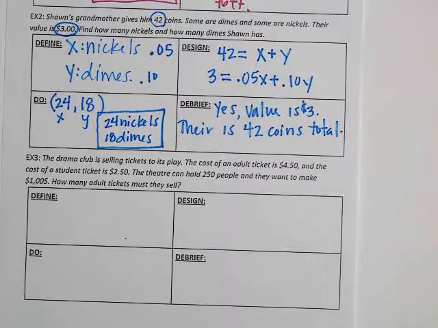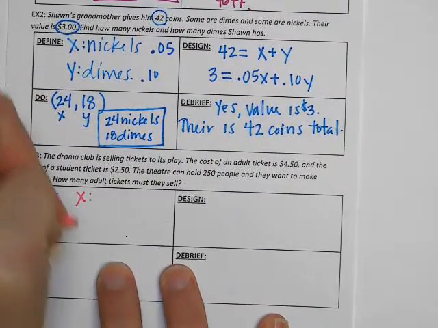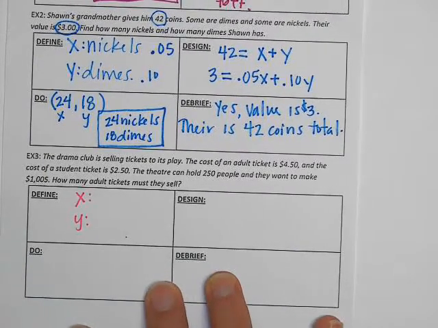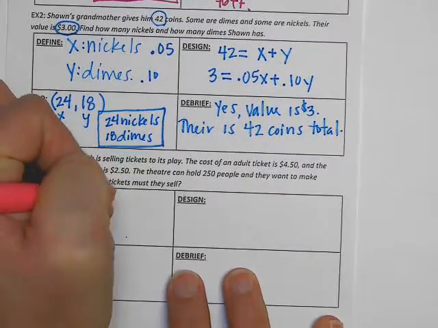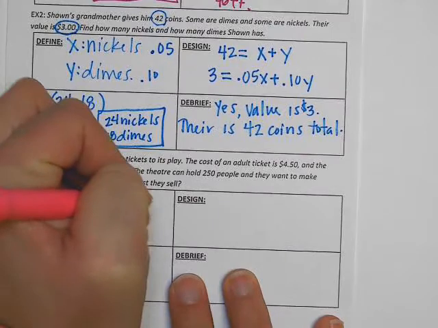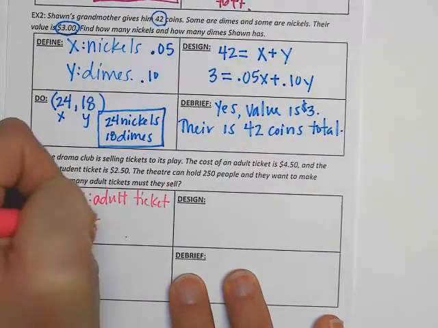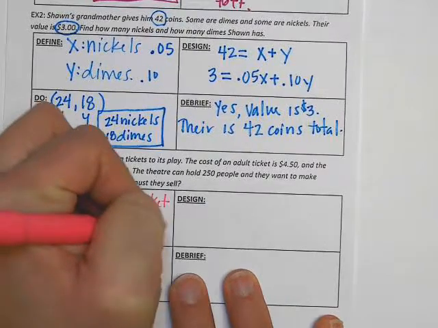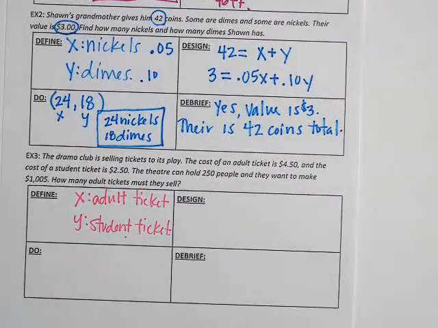Okay, step 1, X and Y. What are the two things I'm talking about? Just tickets? Adult ticket and student ticket. And I got to come up with equations. 2 equations. Pick your heads up.